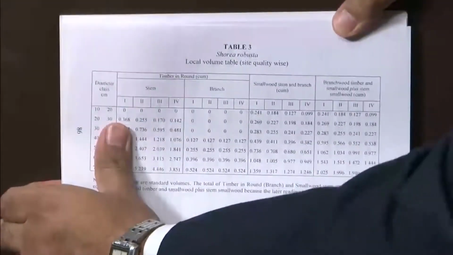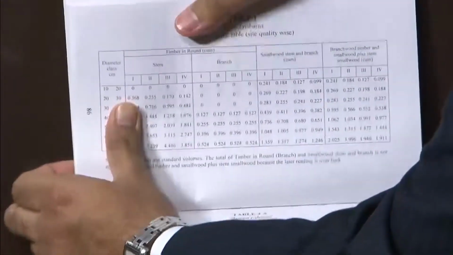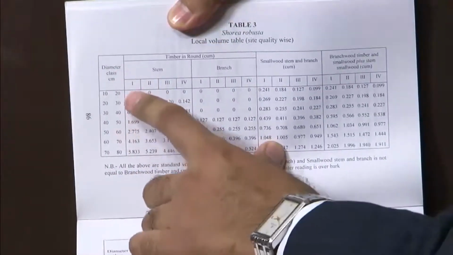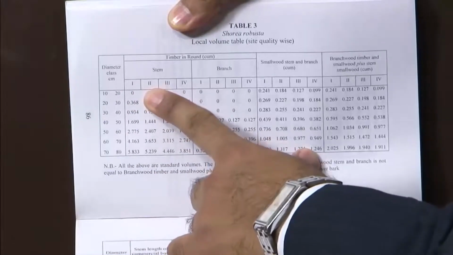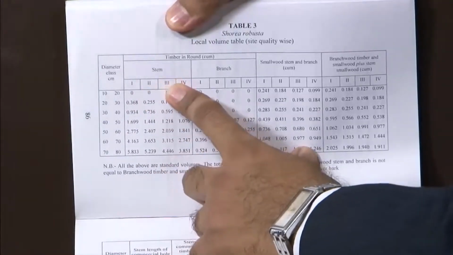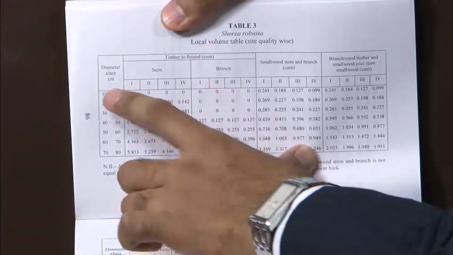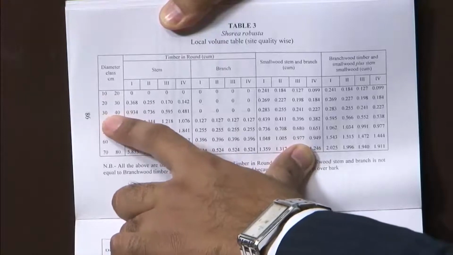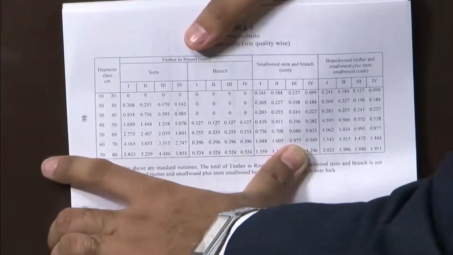Let us look at another table now. This table shows us for Shorea robusta a local volume table, that is, site quality wise. Here as well we have the diameter class, so we are only measuring the diameter and the site quality. Site 1 is the best site, 2 is a little worse than that, 3 is a little worse, and 4 is the worst or the least fertile soil. If we just measure the diameter class, say 30 to 40, you can have different volumes in a full grown tree. So, this is a local volume table.